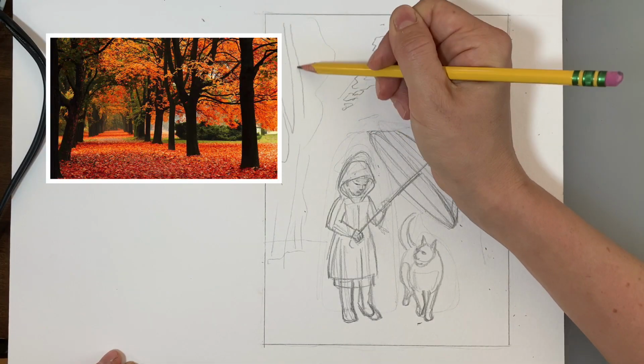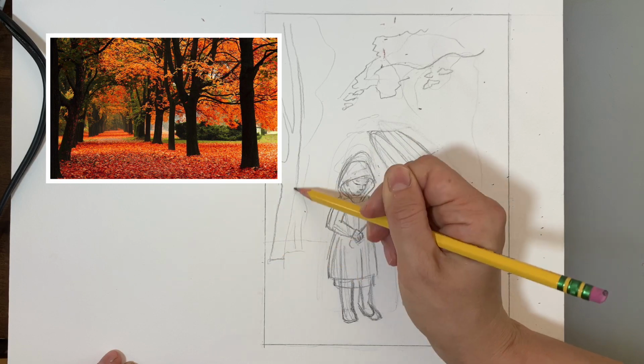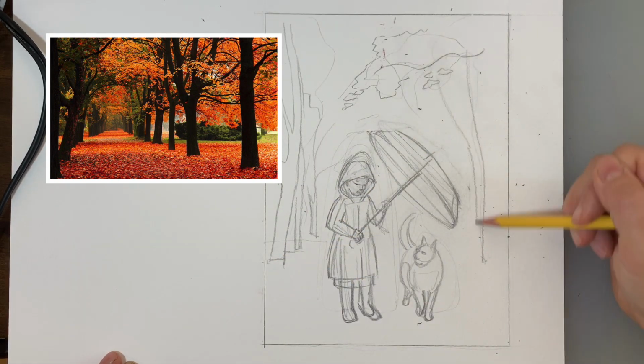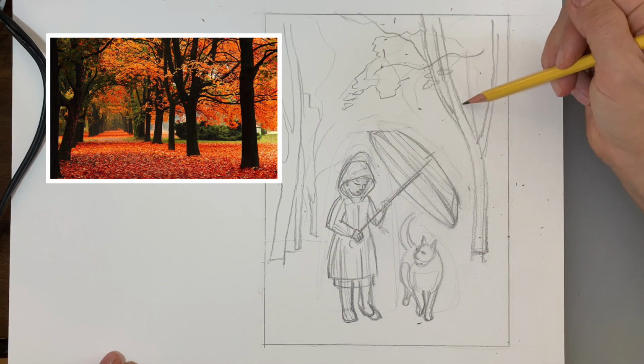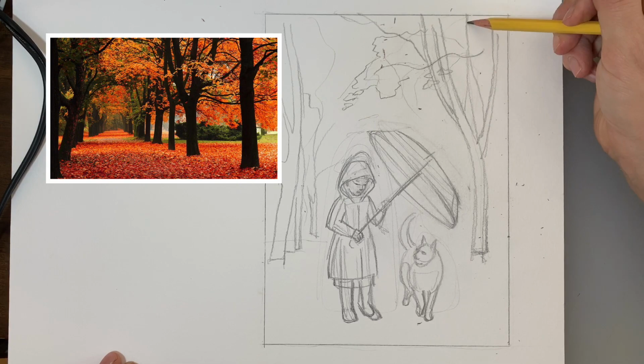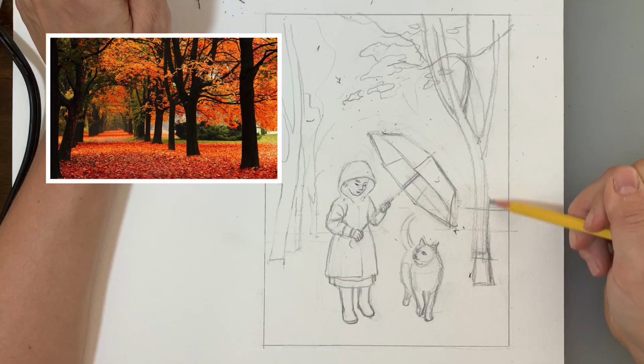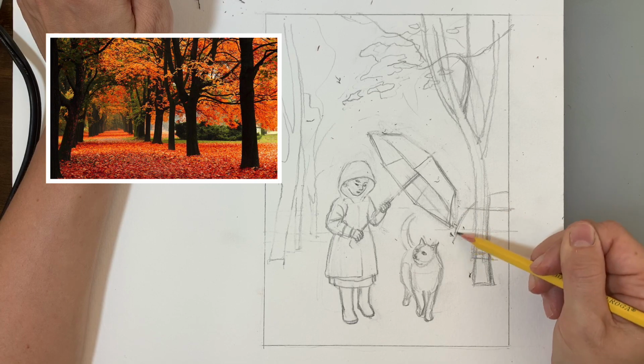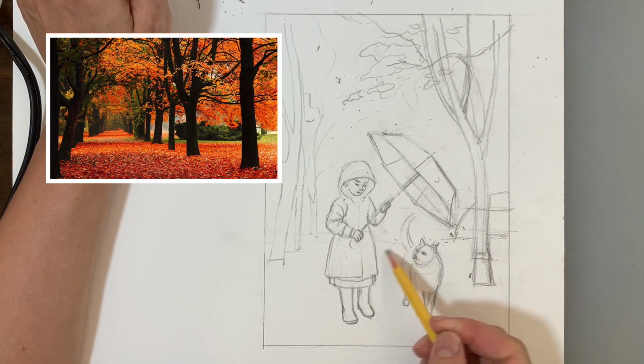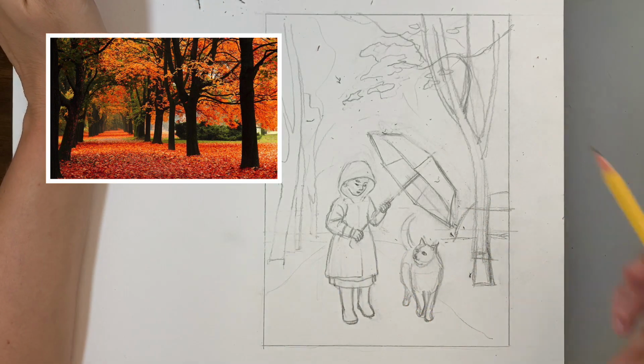Now it's time for the trees. For the trees reference, I have chosen this picture. I'm not sure if I want the colors from this picture though, but the outlines of the trees are very lovely. Also, I want a little bit of the background, like some green bushes, and define the road.